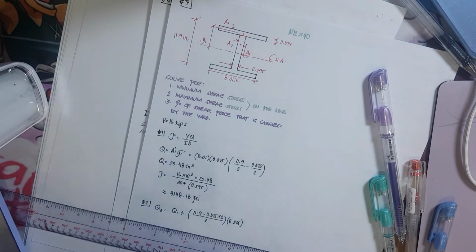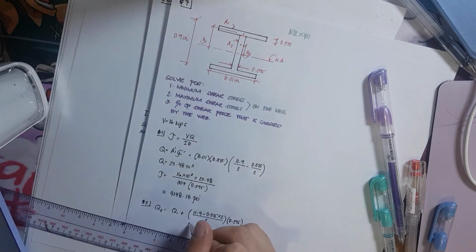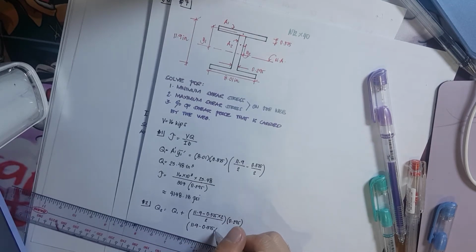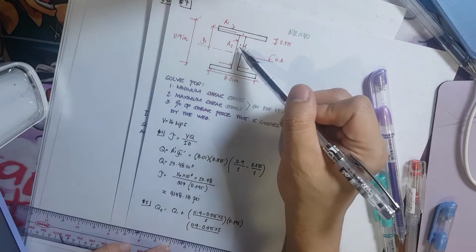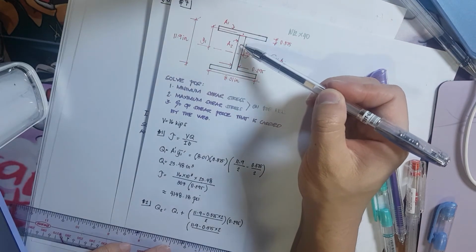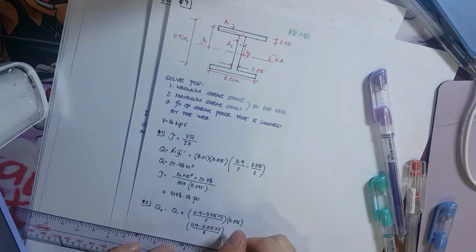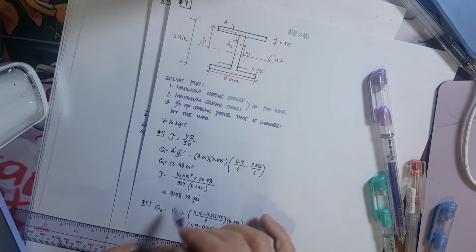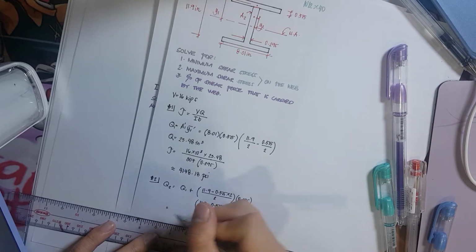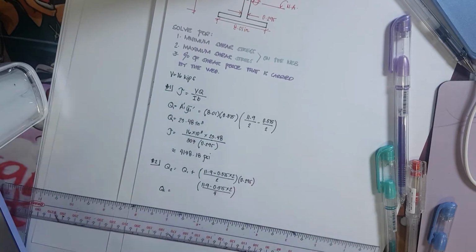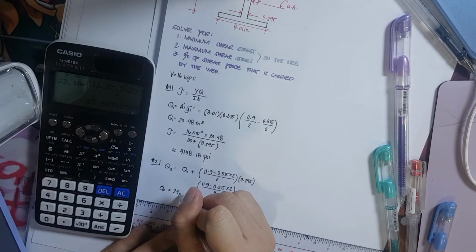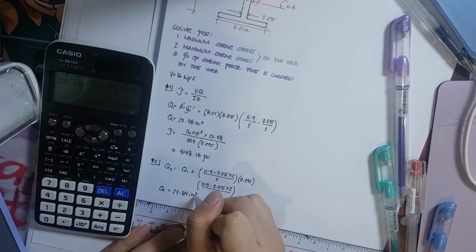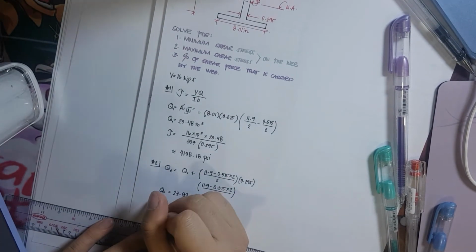So, magiging 11.9 minus 0.515 times 2 divided by 4. Kasi kay 2, ito lang. So, divided by another 2. So, that is divided by 4. So, hindi kasi natin sinimplify, kaya humaba yung ating equation. So, Q2 is equivalent to 27.84 inch cube. So, pwede na natin siyang i-substitute.